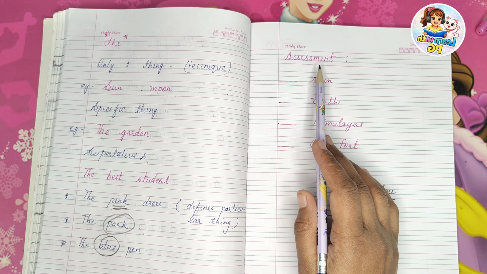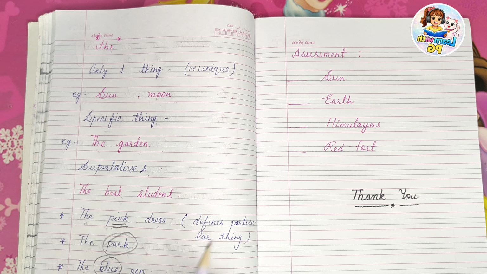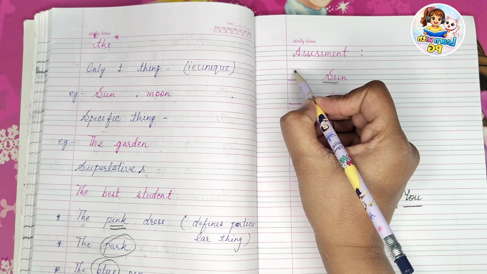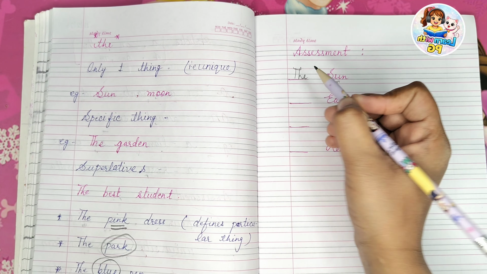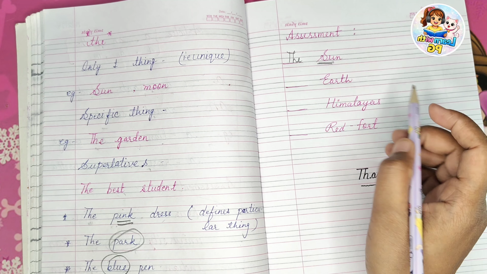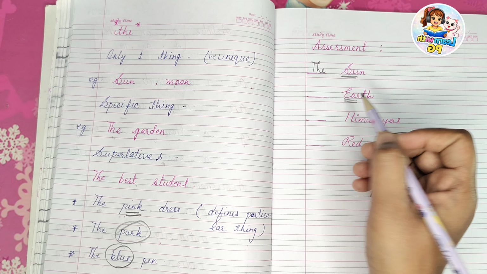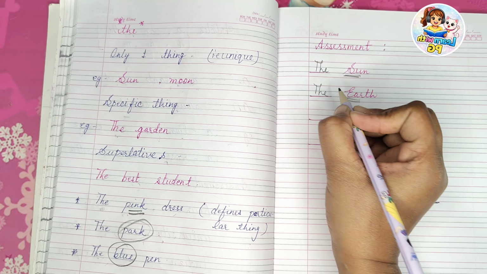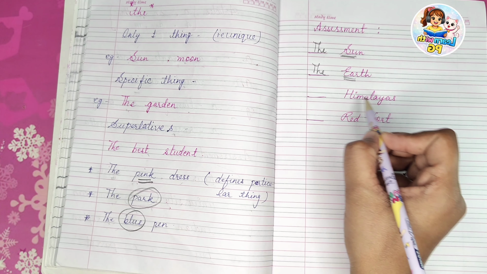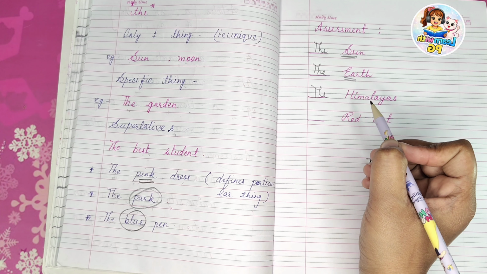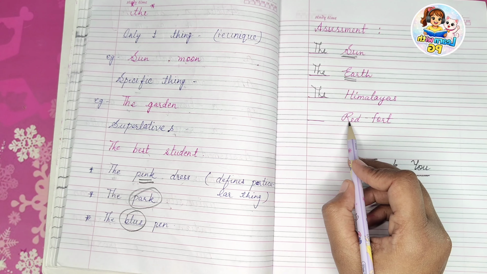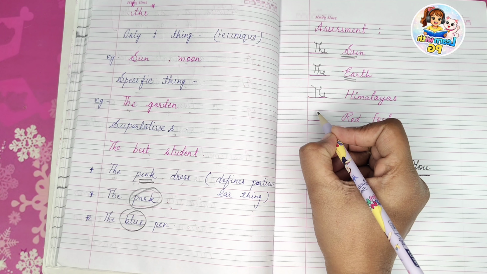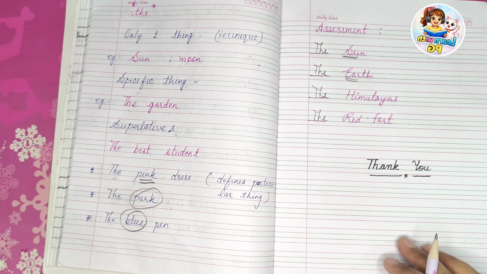And here let's see some questions of article the. Sun. How many suns do we have? We have only one sun in the universe. So we will use article the. And earth. How many earths do we have? We have only one earth. So we will use the before earth. In the Himalayas, the. Red Fort. How many Red Forts do we have? We have only one Red Fort. So we will use article the.